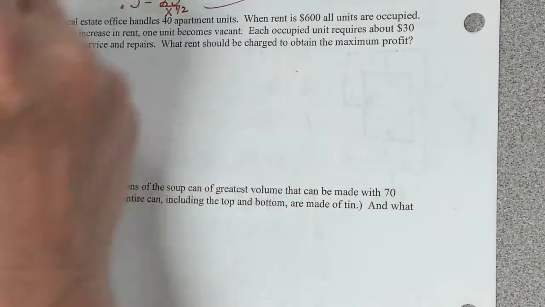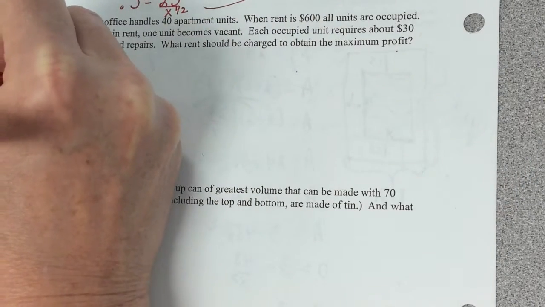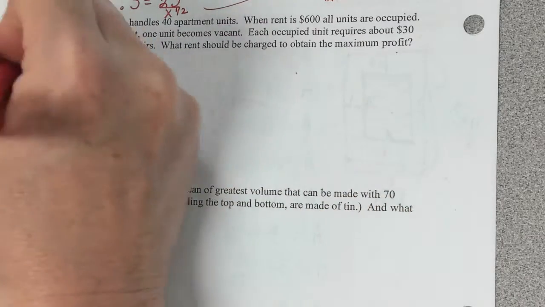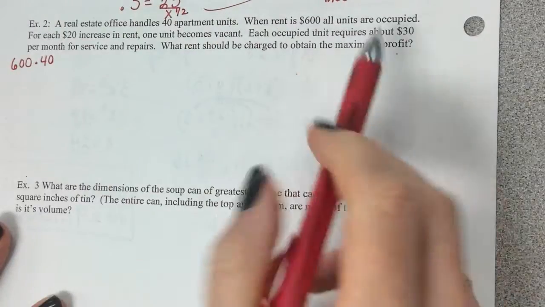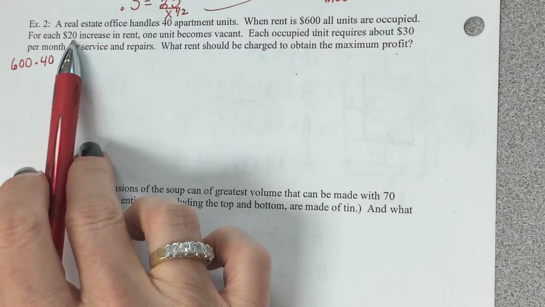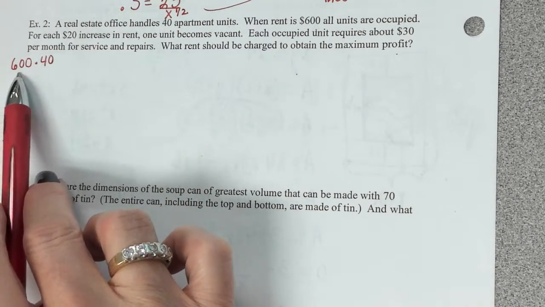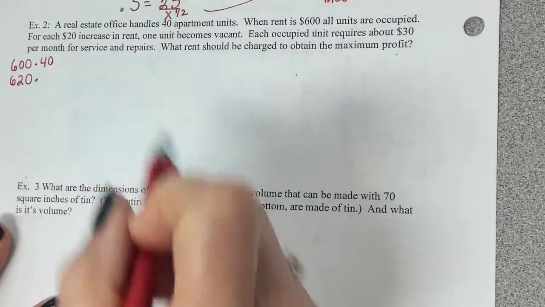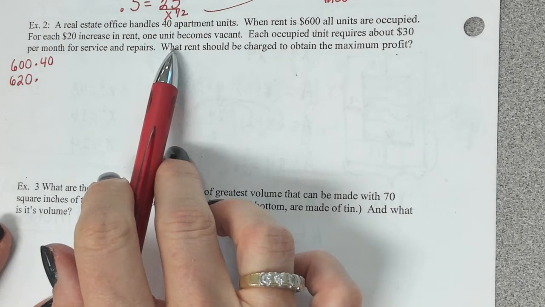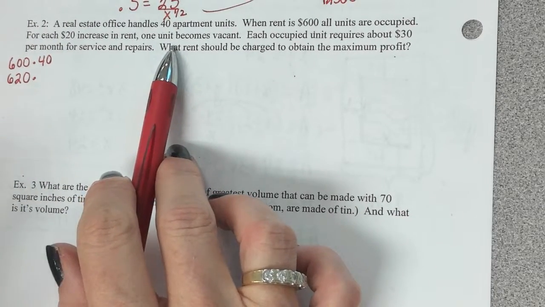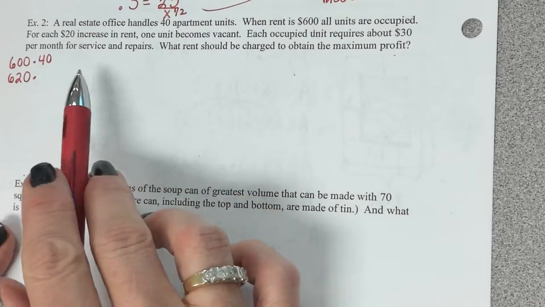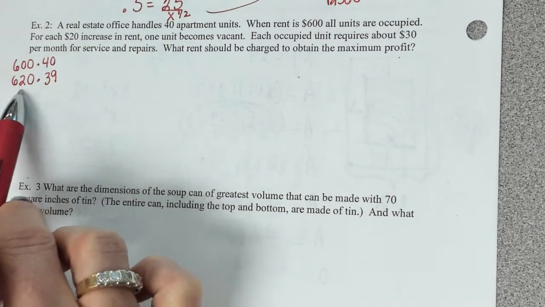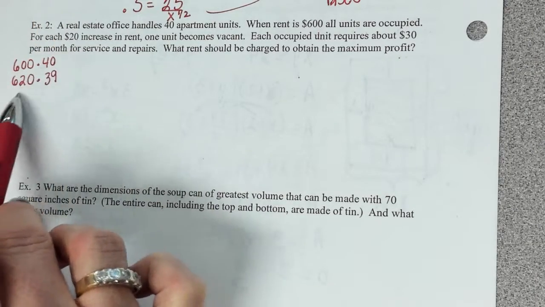So here's what's going on. If they charge $600 for the apartments, all the units are occupied. So there would be 40 units that are occupied. But they want to know, okay, what if we raise the rent by $20? Well, now how much are they going to be charging? $620, but people say, hey, I'm not going to pay that much money. You raise my rent. You know, one person out of the 40 says, I'm not willing to pay that. So one unit becomes vacant.